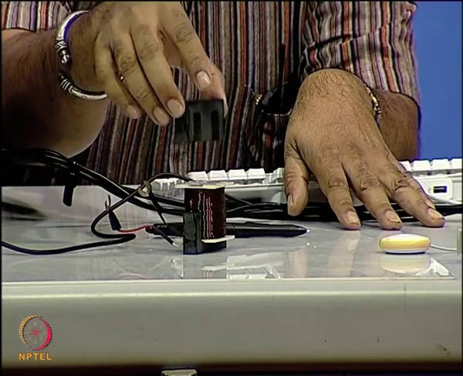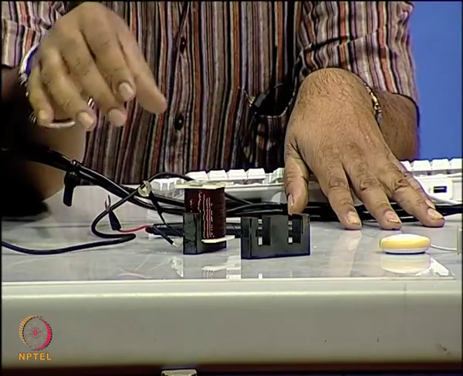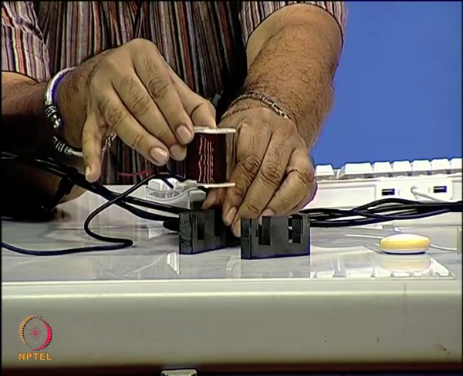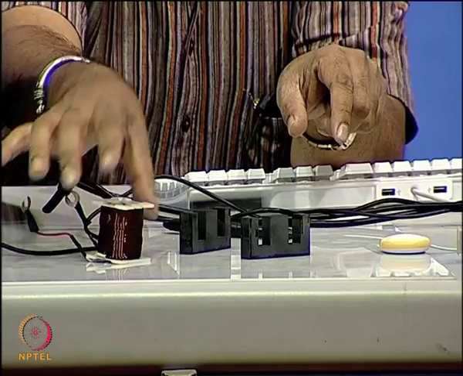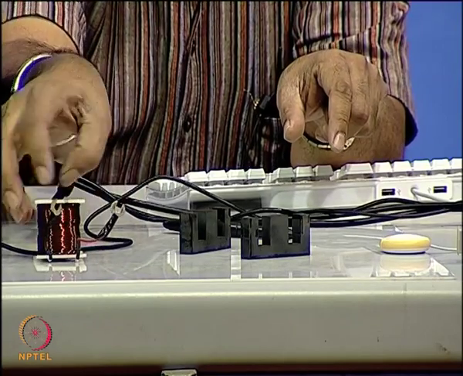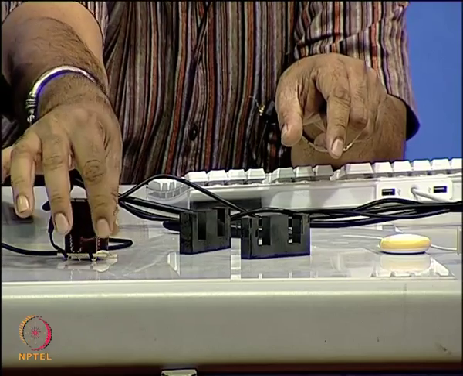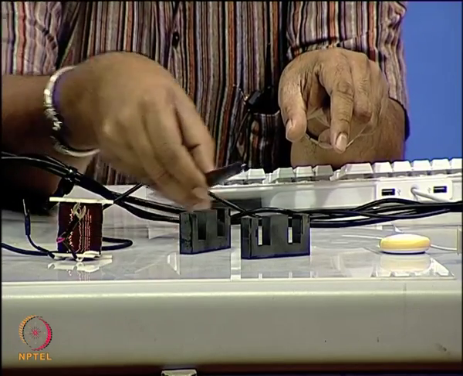You can remove the core. The core is now split into two halves. The bobbin along with the copper winding can be removed. The copper winding has two terminals here. Now, you have two halves of the core.